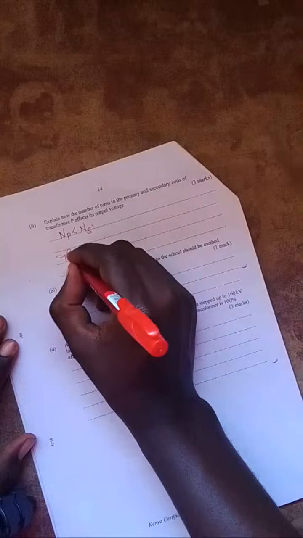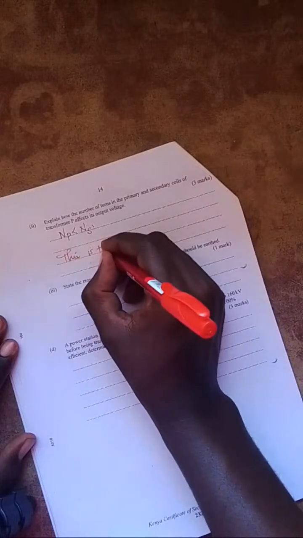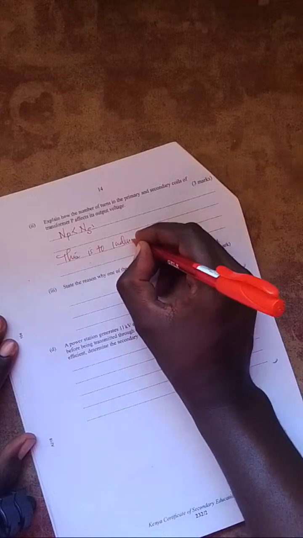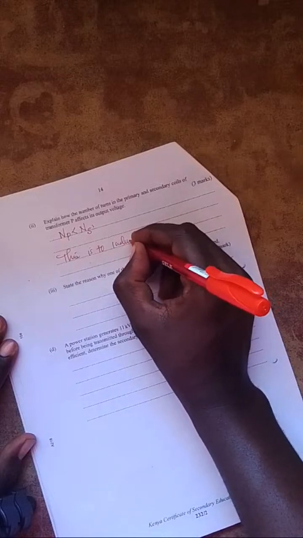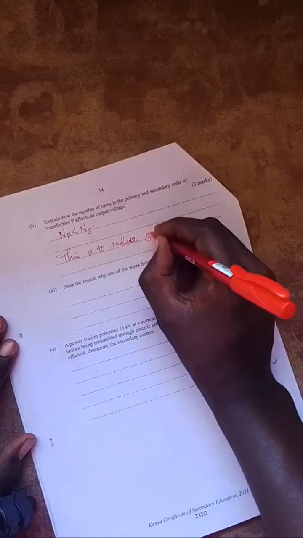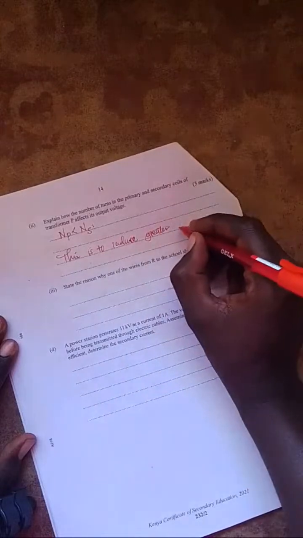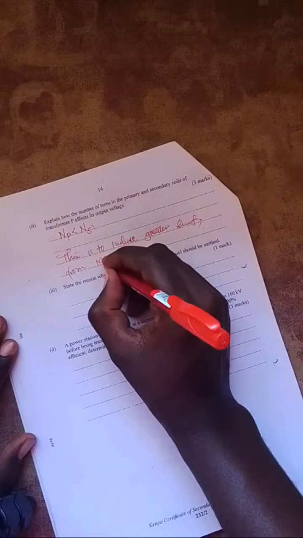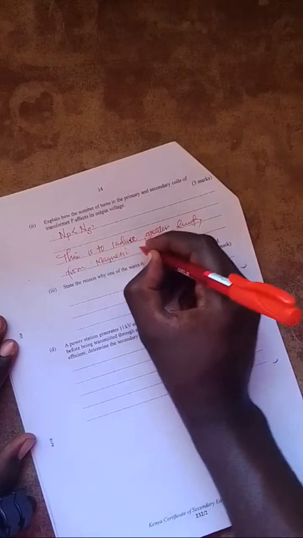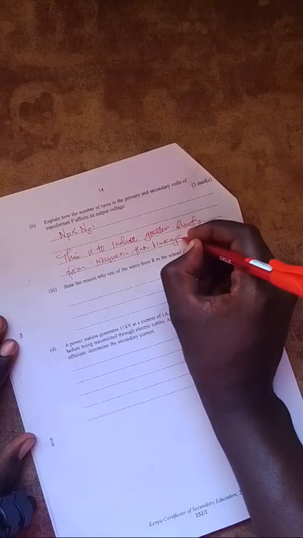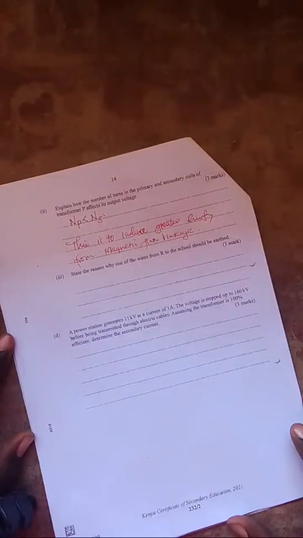This is to induce greater EMF from magnetic flux linkage.